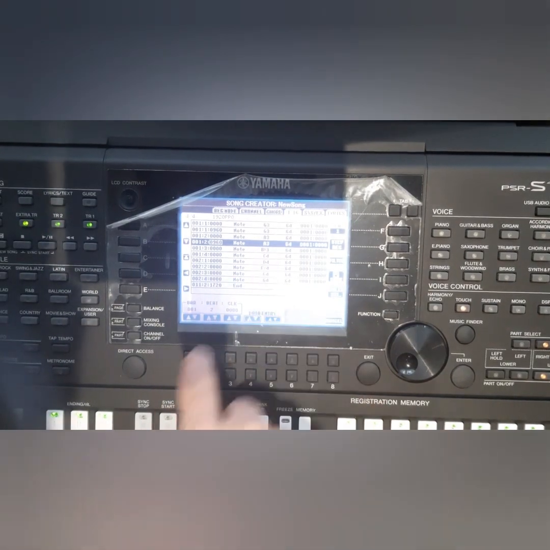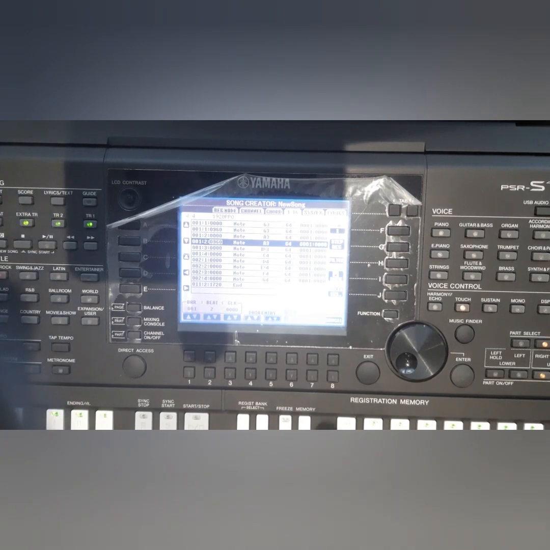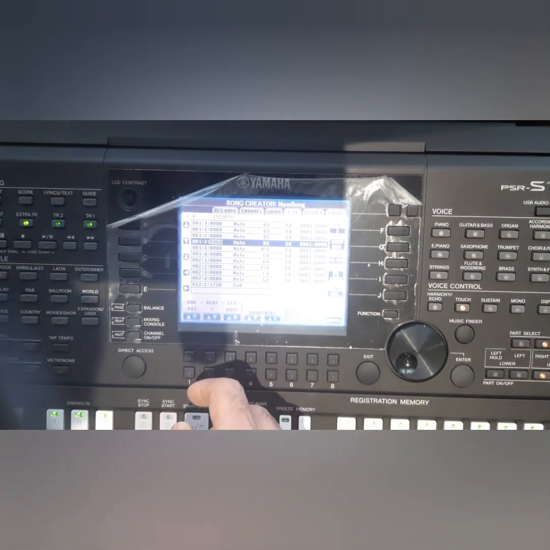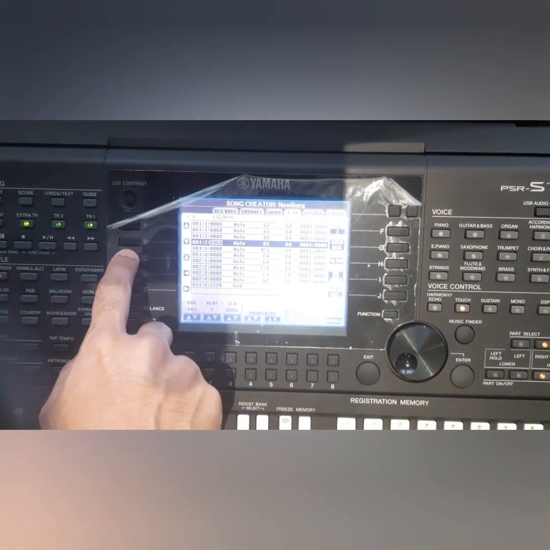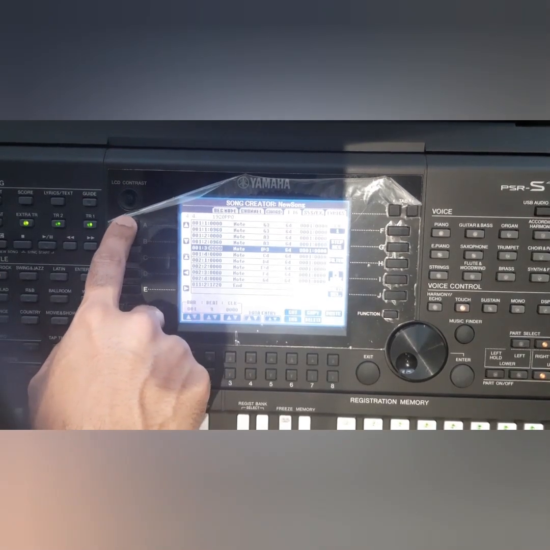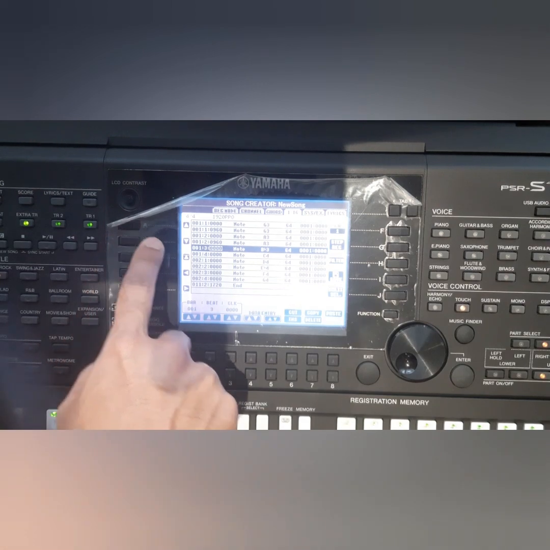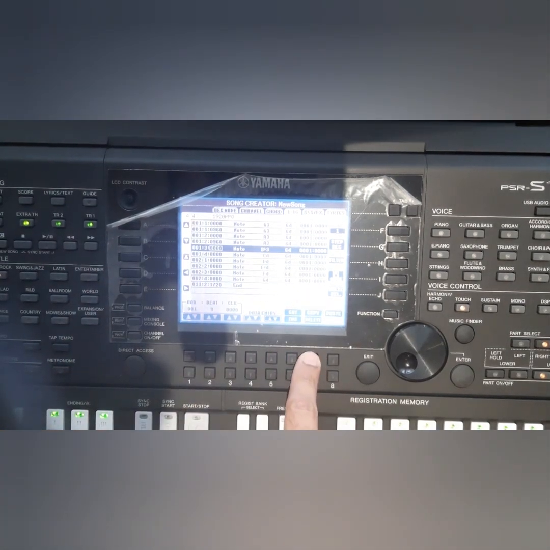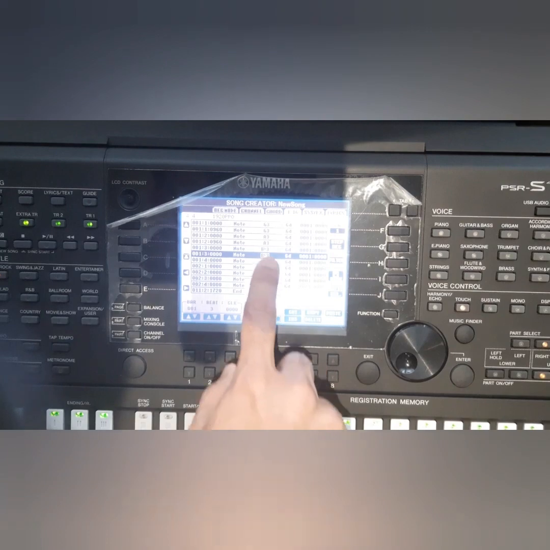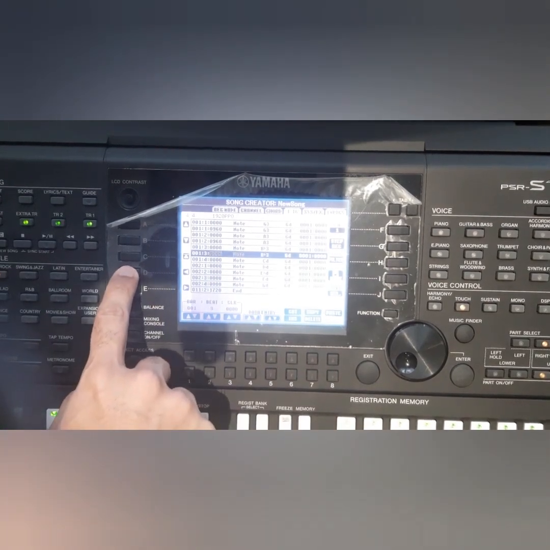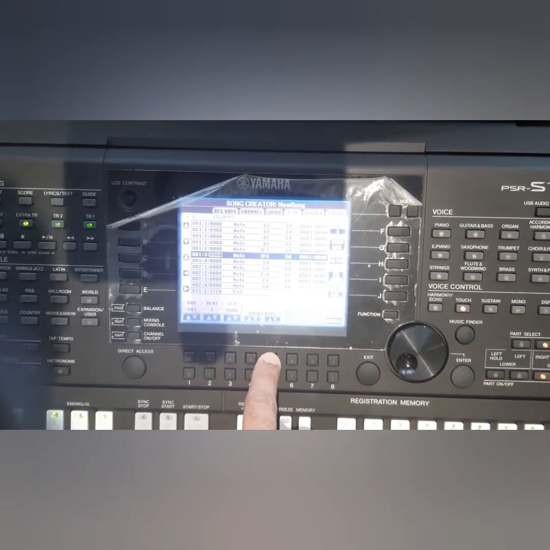Now the next note. Again, I want to hear that note two times in between beats. So for the sake of simplicity, I copy and paste this, but again change this to 960.